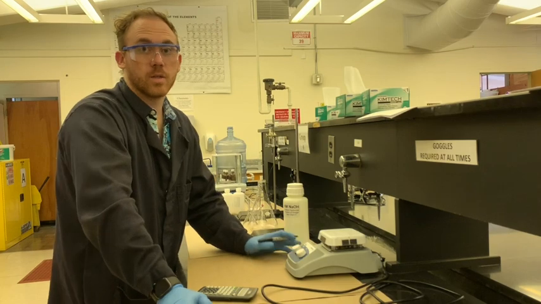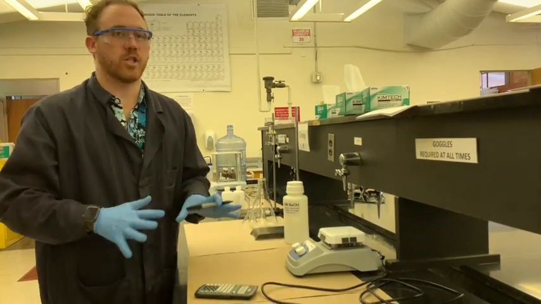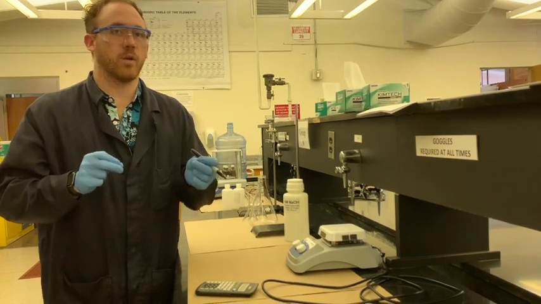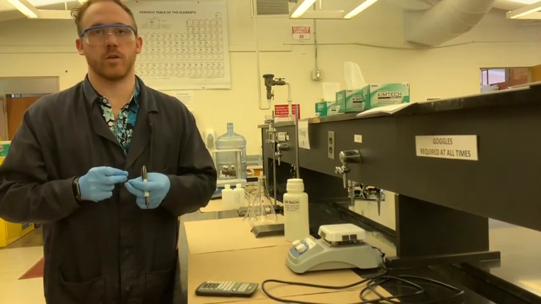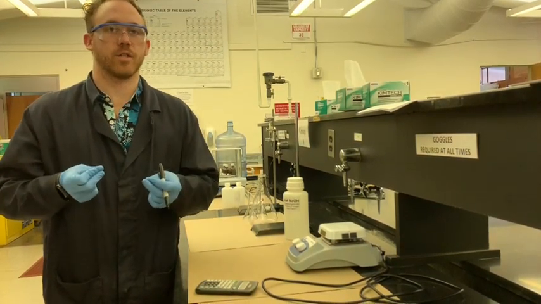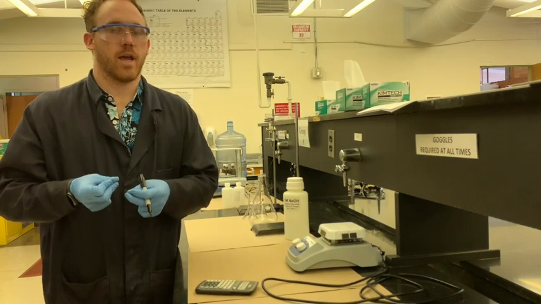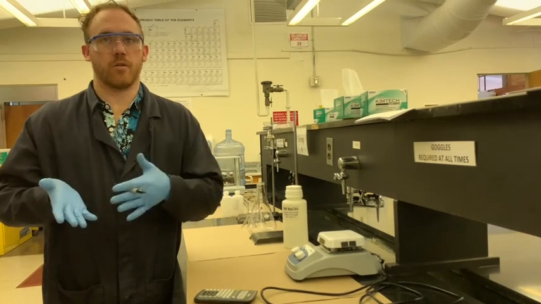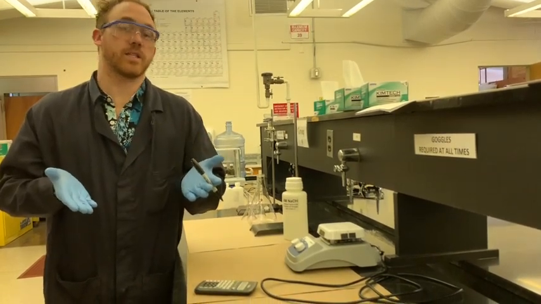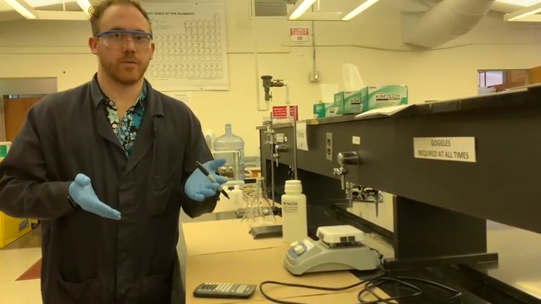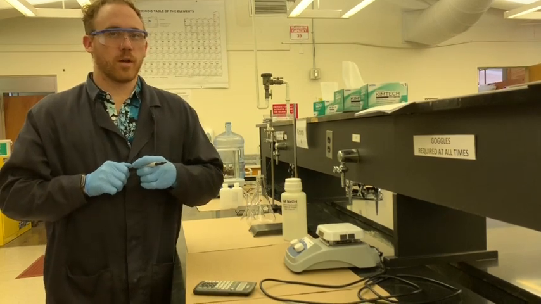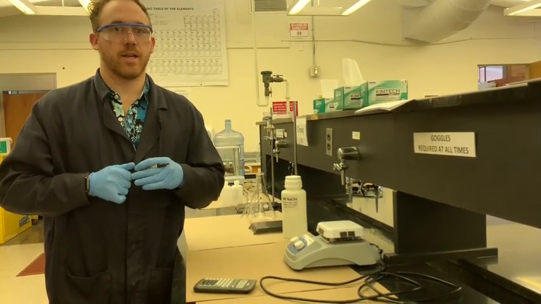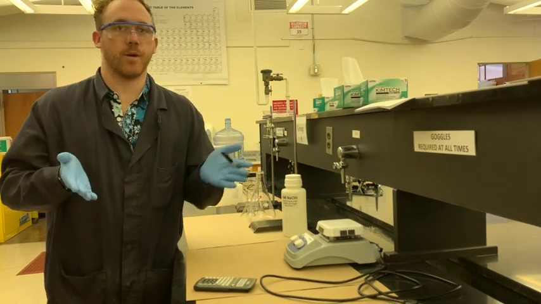Hey everybody, so today we're going to do a titration. What we're doing is we're taking a known molarity of a solution, in this case, an acid-base titration, NaOH, and we're going to use it to titrate another liquid, which in this case is unknown H2SO4. We don't know the molarity of the H2SO4, but we do know the molarity of the NaOH. That is, once we actually prepare the NaOH.